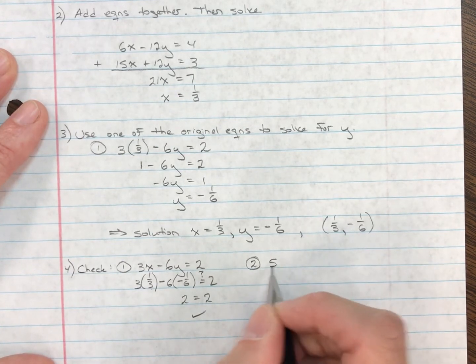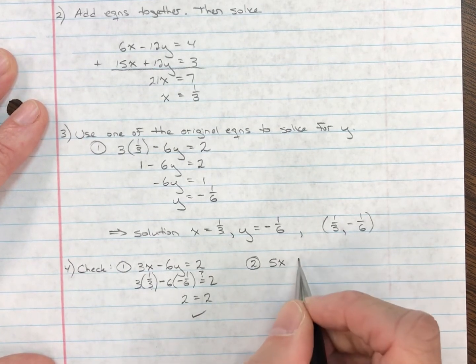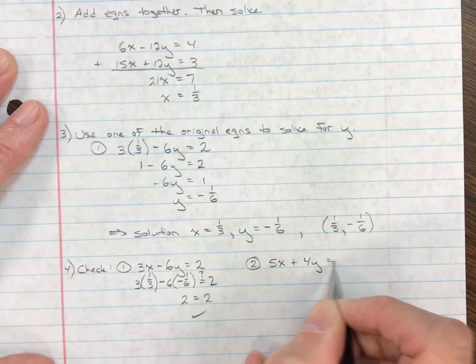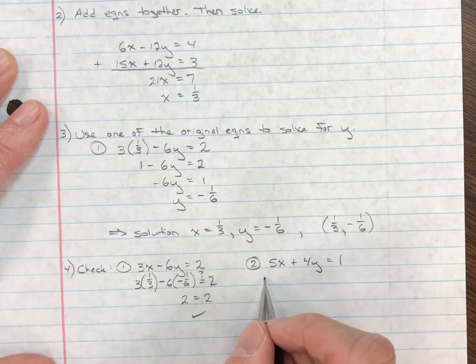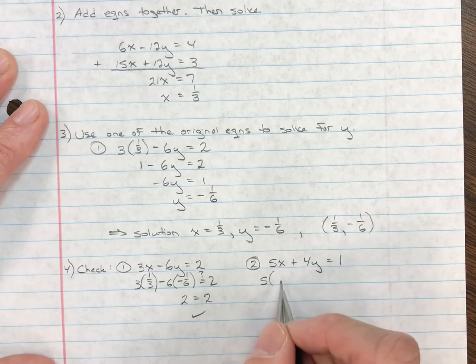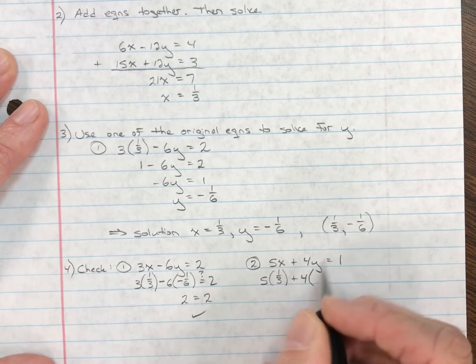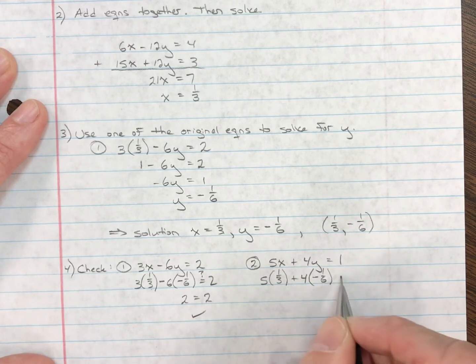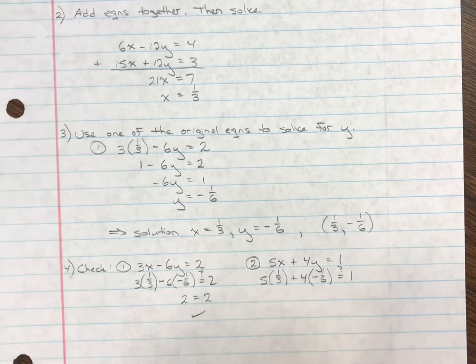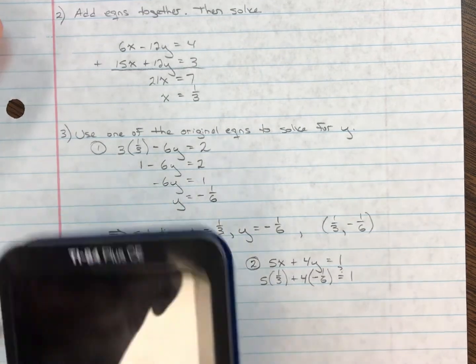Again, it needs to work in both or all equations in order to be a solution to the system. So let's check equation 2. Let's replace the x with positive 1/3. Let's replace the y with negative 1/6. Does this equal 1? I'm not going to do that mentally.